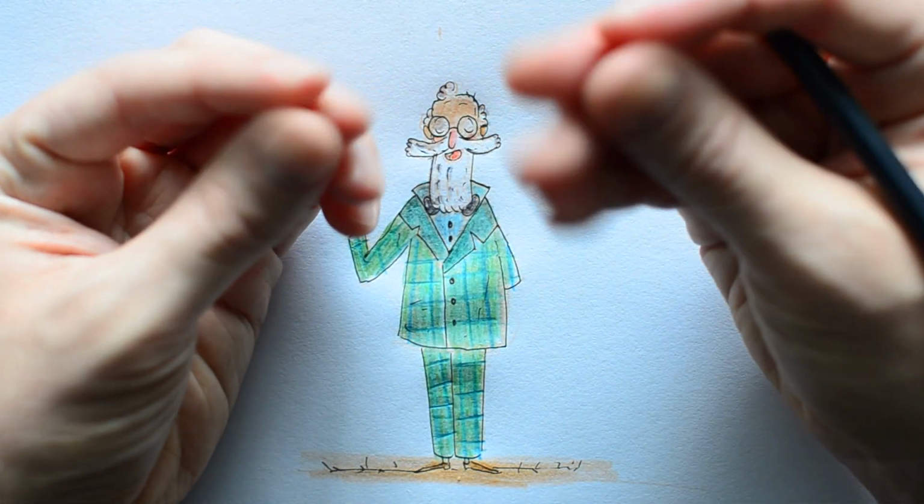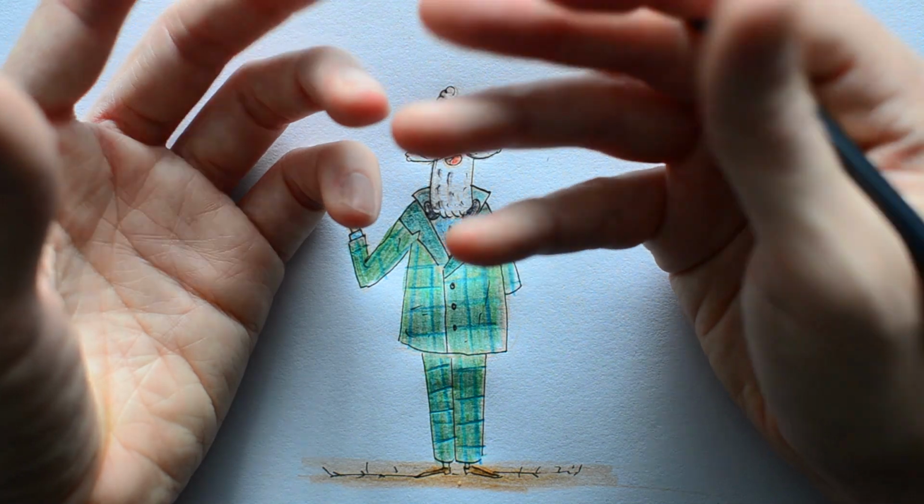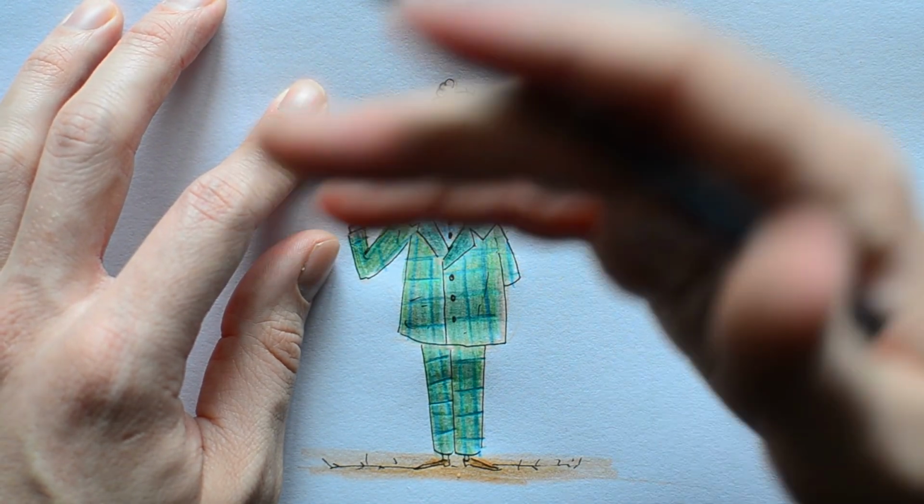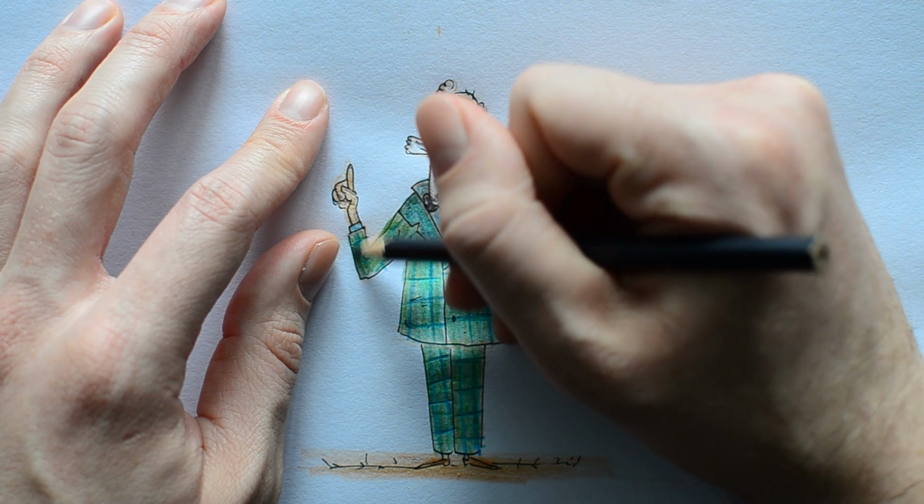The drawings are beautiful, and this is nothing compared to what you can see in the drawings made there.